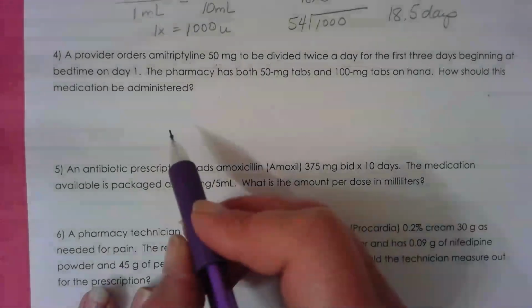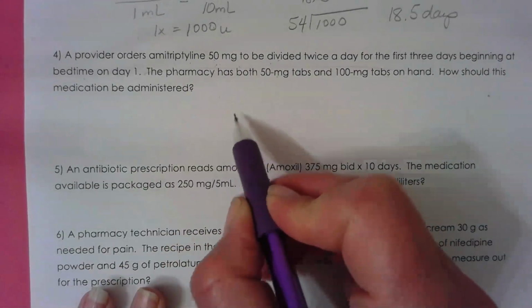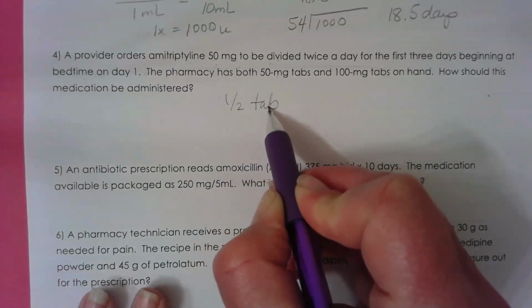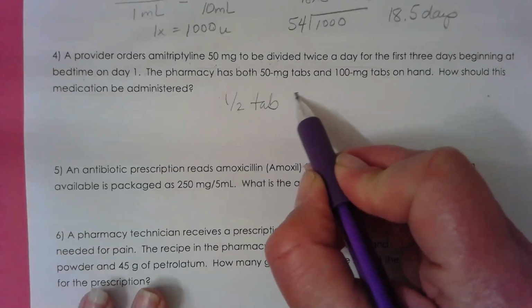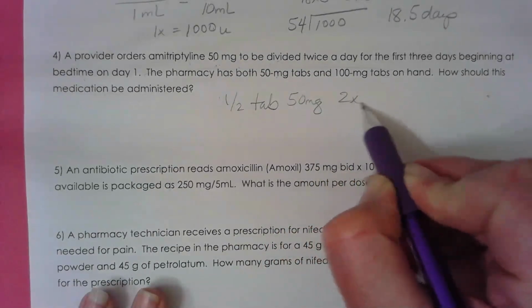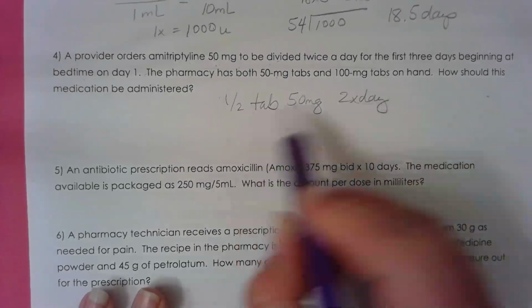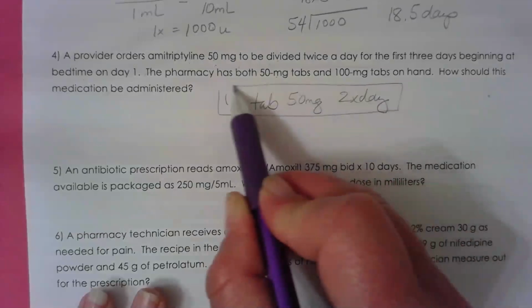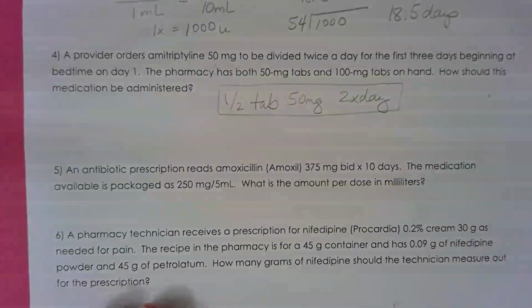I mean, that's all it is. It's not any kind of math. It's just a half a tab of the 50 milligrams 2 times a day. So it was just a bunch of extra stuff that you had to figure out what they were needing. And that's why I kept that one in there.